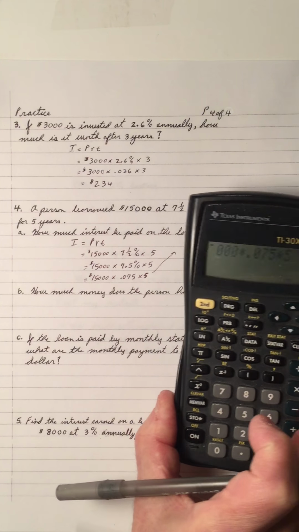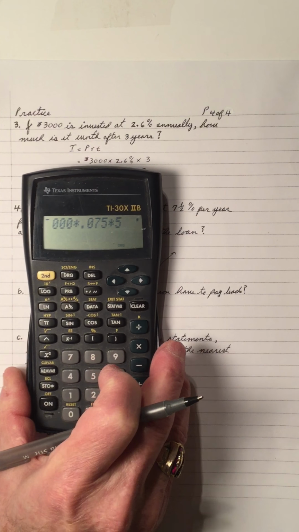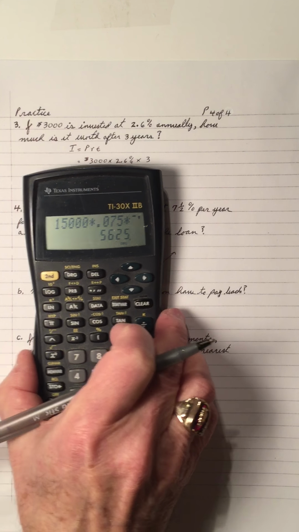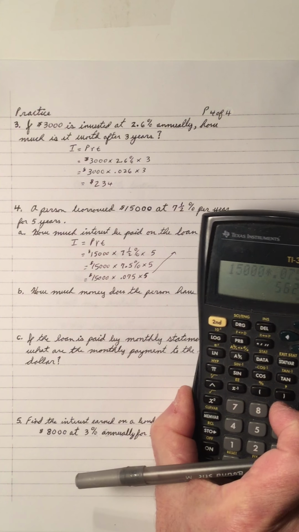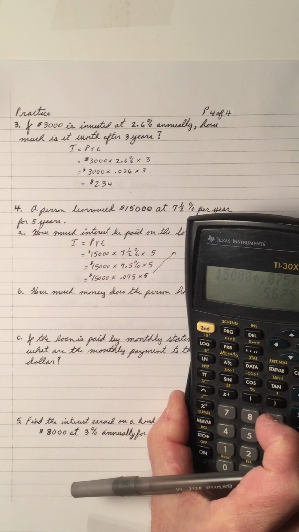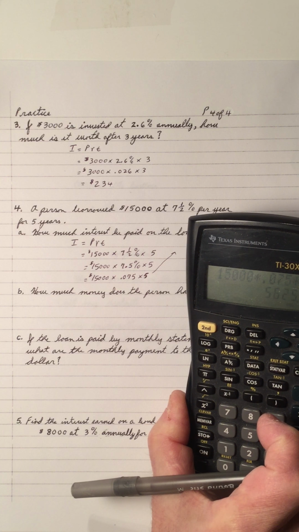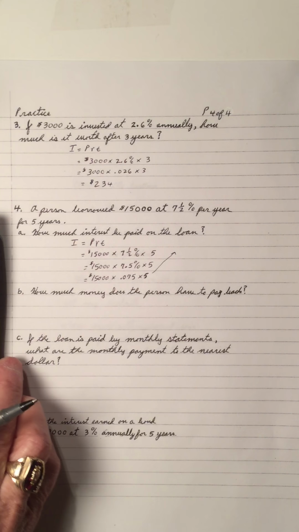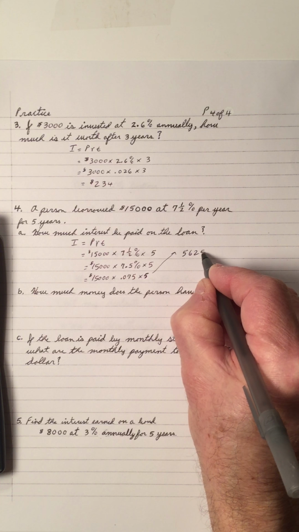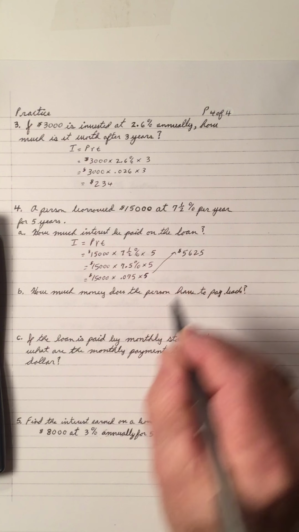Just making sure. Yep. Wow, that gives me 5,625. Did I say 15,000 at 7.5% for 5 years? That's a nice bit of money. 5,625. That's a lot of interest.